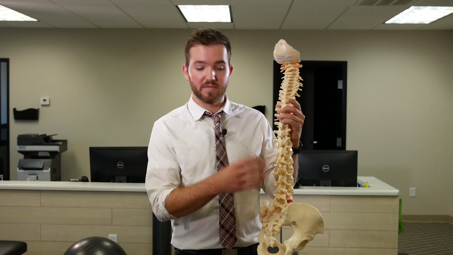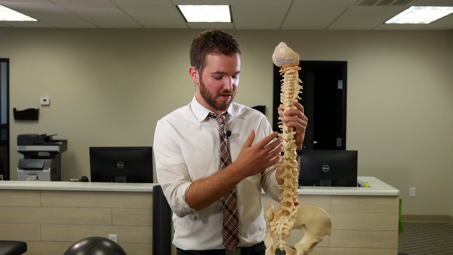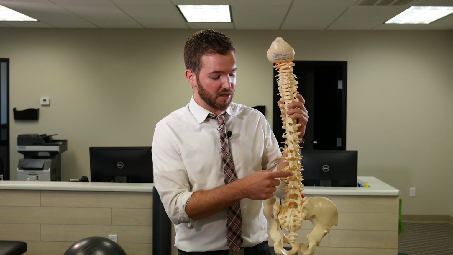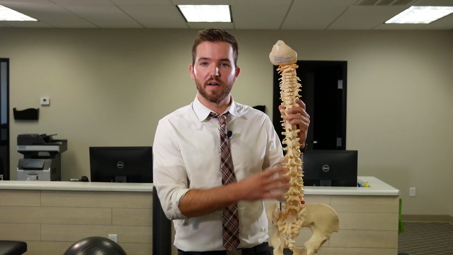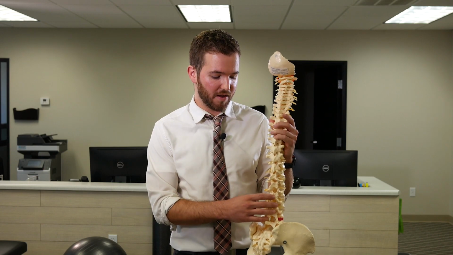Or it could come from the soft tissues that insert in this region of the spine. So there are ligaments that run along here. There are obviously muscles and fascial tissue that run along here as well that can generate pain with any kind of strain or sprain in that area.